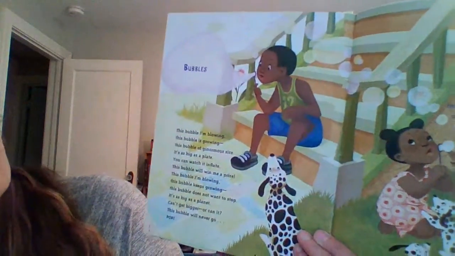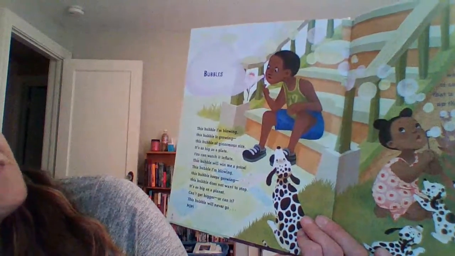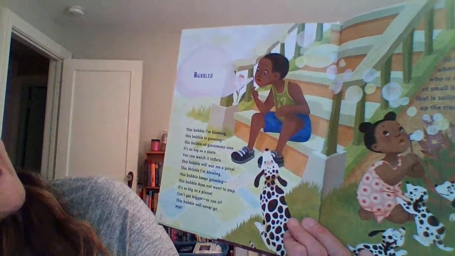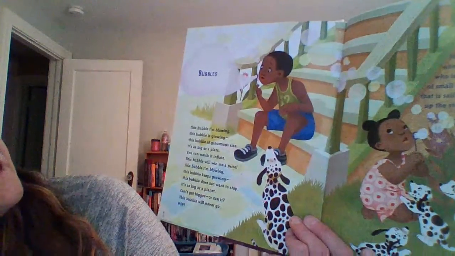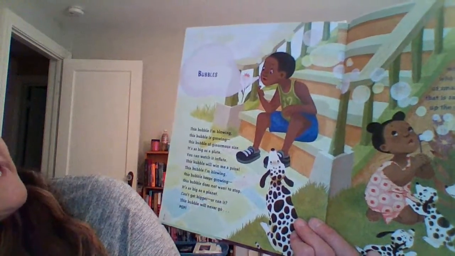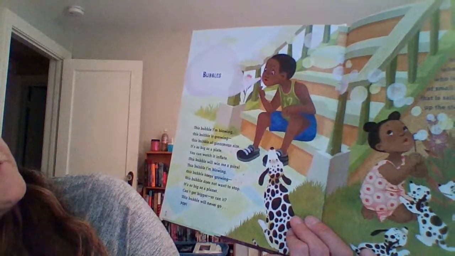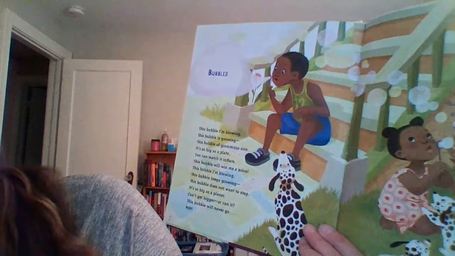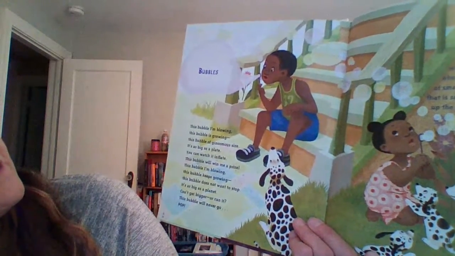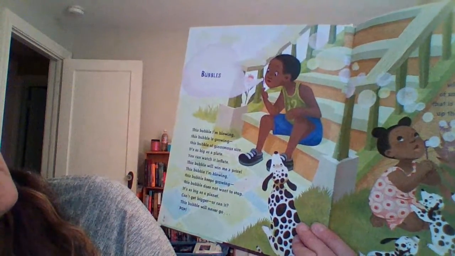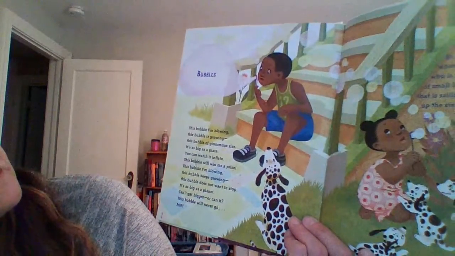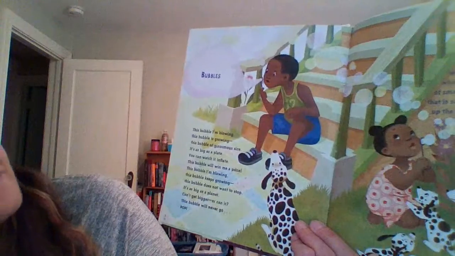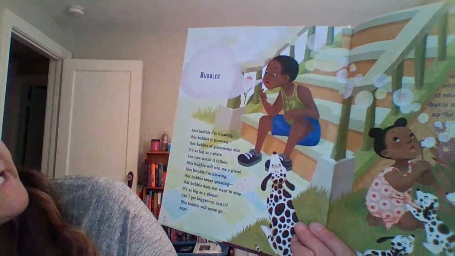This bubble I'm blowing, this bubble is growing. This bubble of ginormous size. It's as big as a plate. You can watch it inflate. This bubble will win me a prize. This bubble I'm blowing, this bubble keeps growing. This bubble does not want to stop. It's as big as a planet. Can't get bigger, or can it?